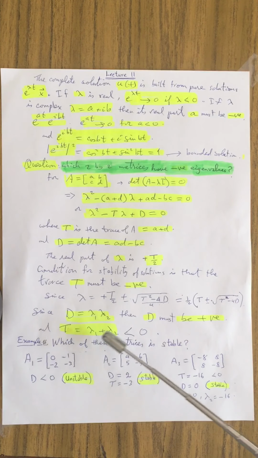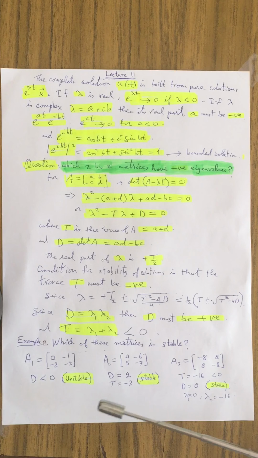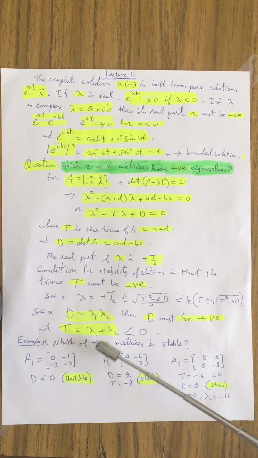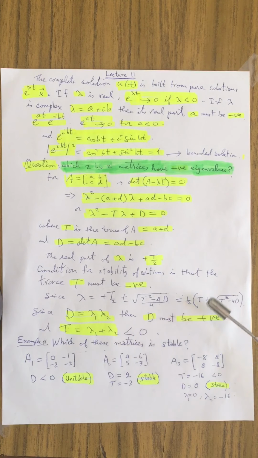Now since D, the determinant, is equal to the product of the eigenvalues, and T is the sum of the eigenvalues, the sum of the eigenvalues must be negative because the real part of lambda is T over 2, so T must be negative.